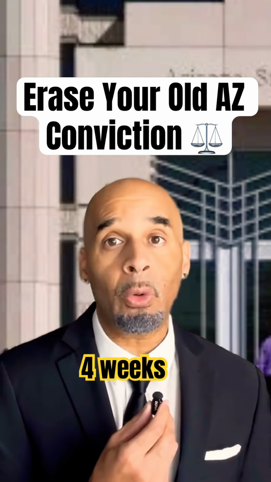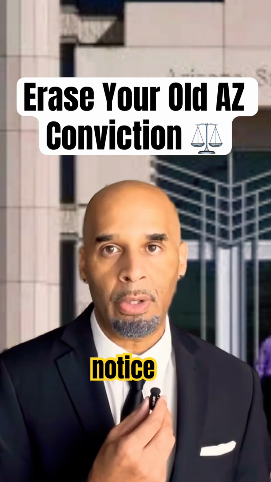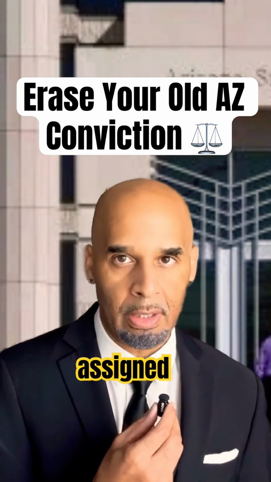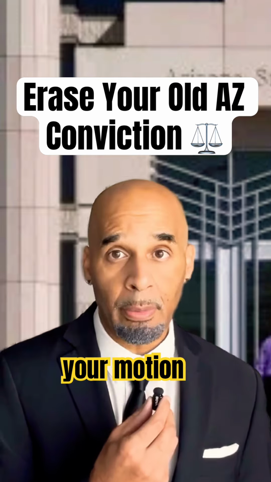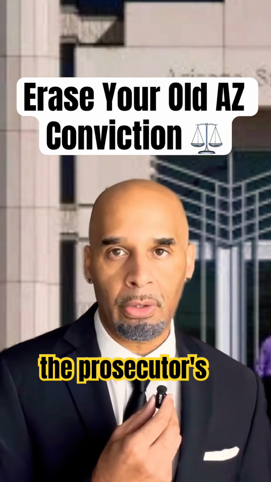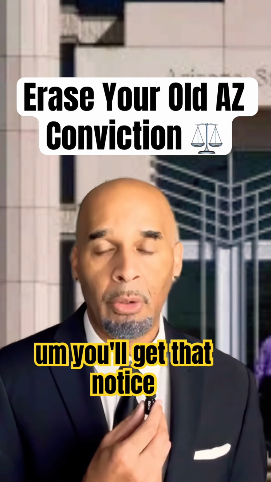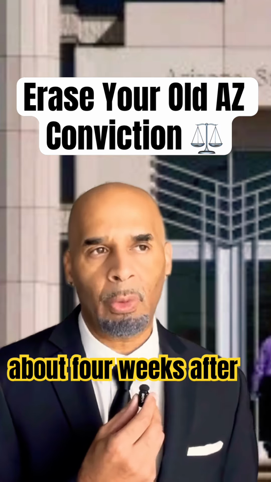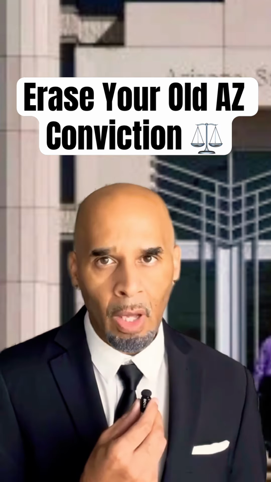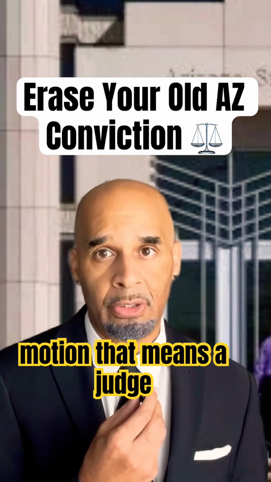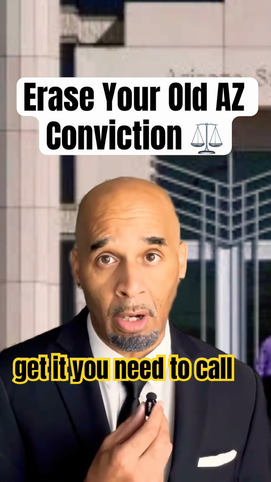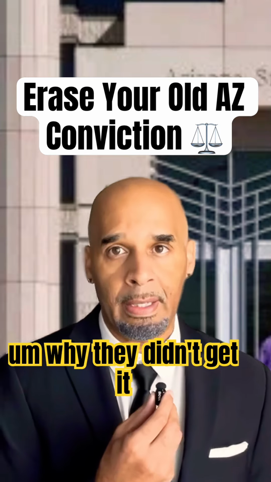Then in about 4 weeks, you'll get the notice from the assigned judge. You'll get the notice that they got your motion and they sent it out to the prosecutor's office and to the probation department for a response. You'll get that notice from the judge, like I said, about 4 weeks after you file. If you don't get that notice, that means the judge didn't get it, and you need to call and find out why they didn't get it.